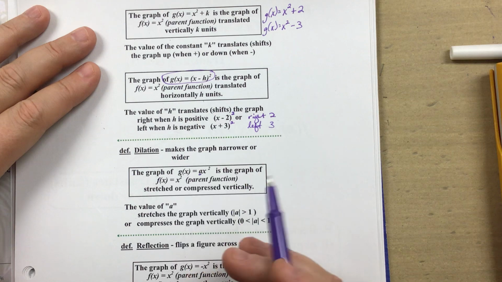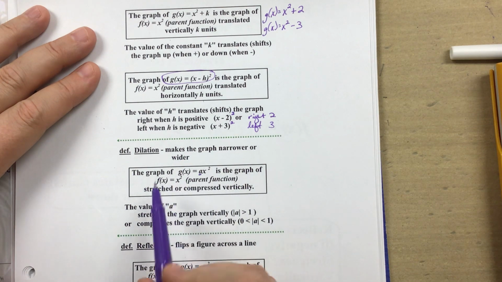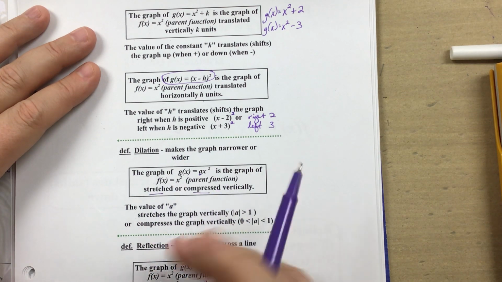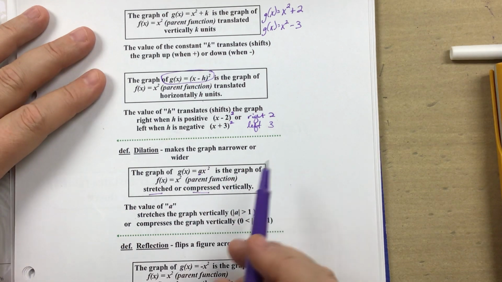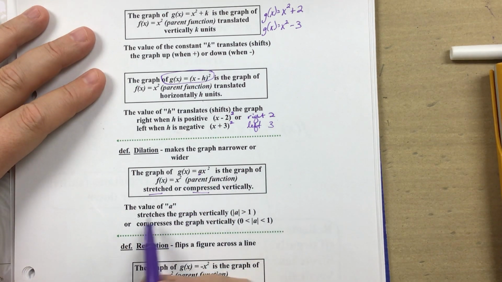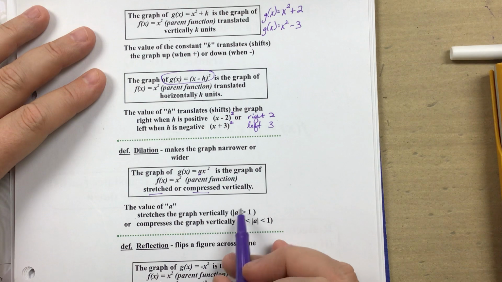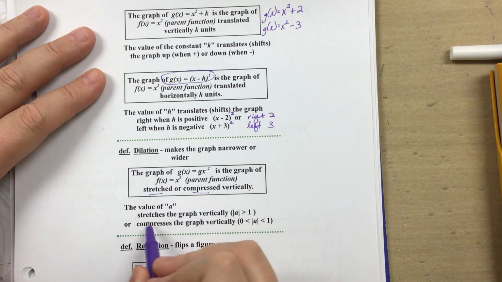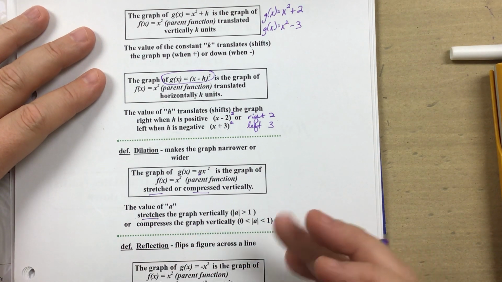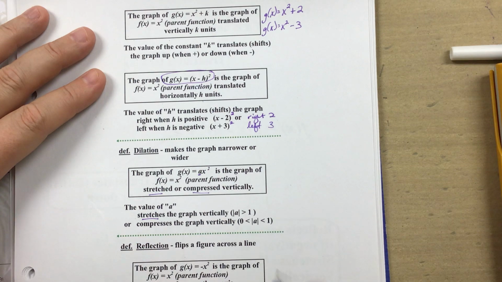Instead of saying wider or narrower, we say stretch or compress, like a vertical stretch or a vertical compress. If the absolute value of a is greater than 1, it's going to be a stretch, specifically a vertical stretch. If the absolute value is between 0 and 1, it's going to be a compress.